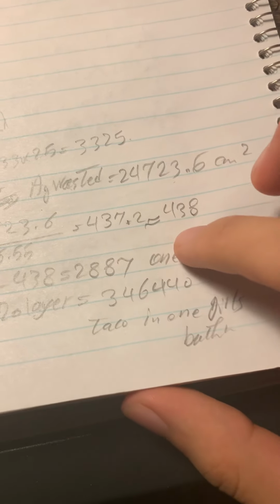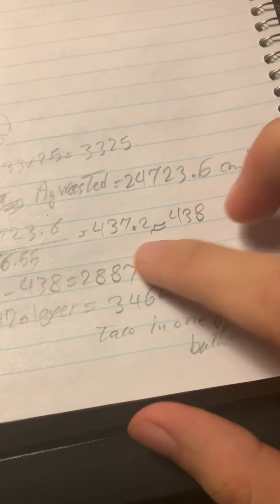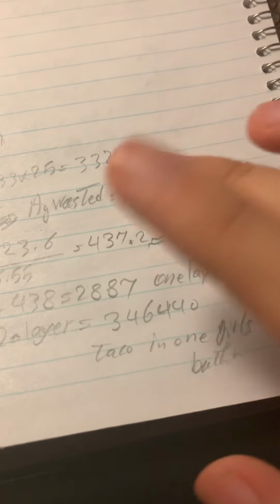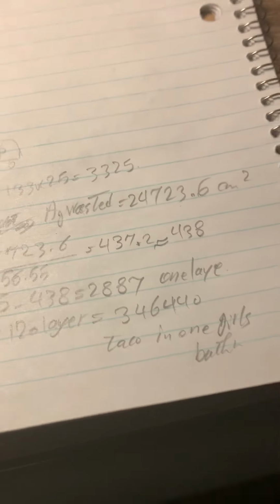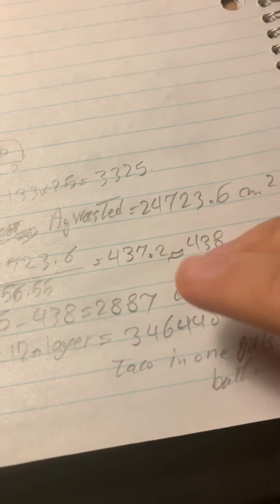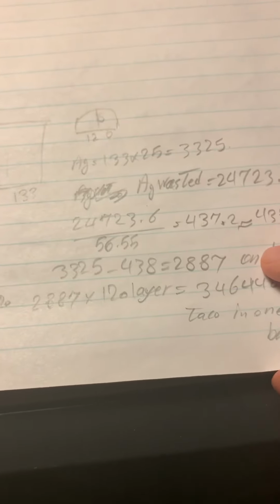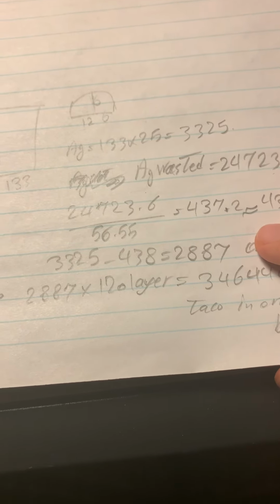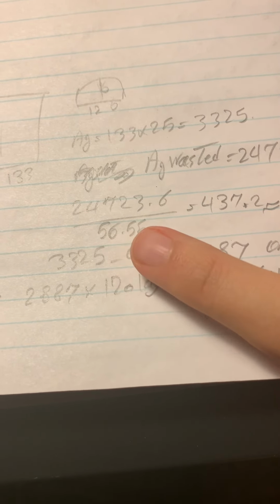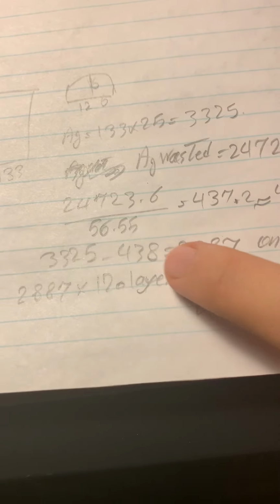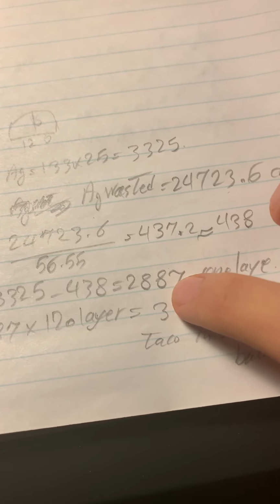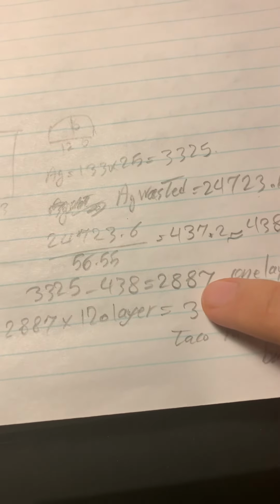437.2, and then I rounded it up to 438 because of the gaps within the tacos, because the tacos aren't rectangular, so there would obviously be gaps between each taco. To account for that, I added 0.8 to make things more accurate. From that point forward, I subtracted the tacos that would not be able to be placed from the total for the girls' bathroom, which would be 2,887 tacos that could be placed in total, in addition to the things that could not.